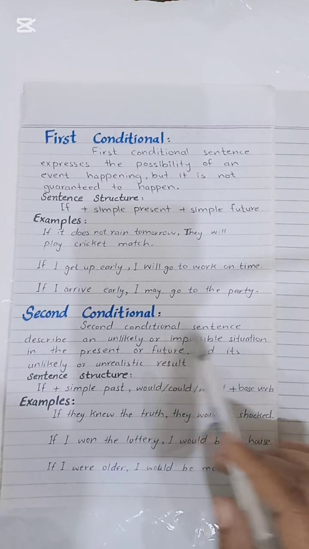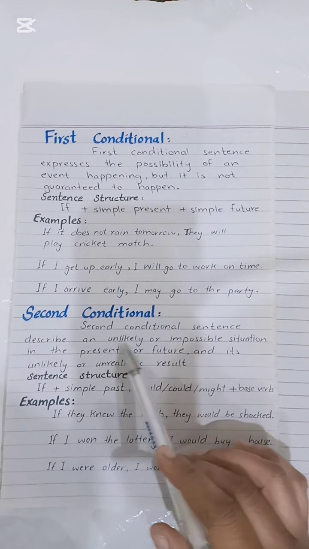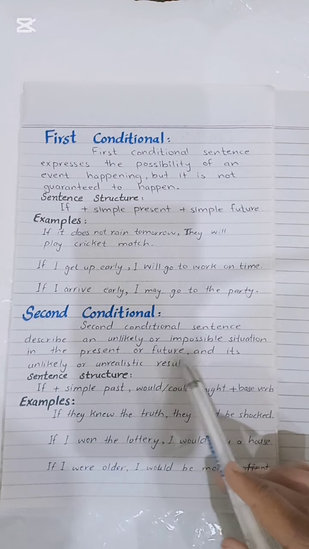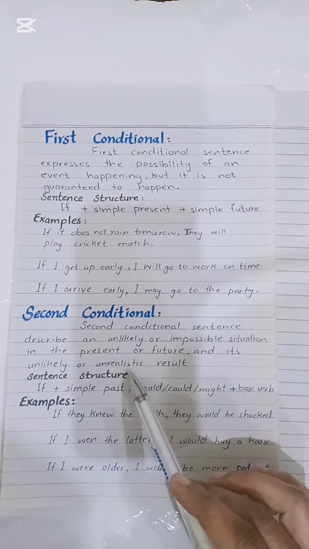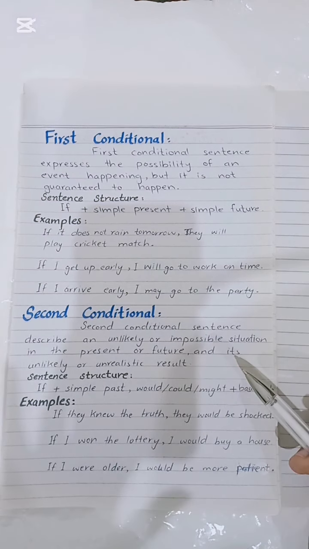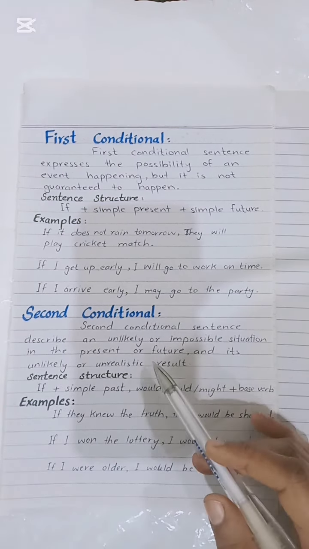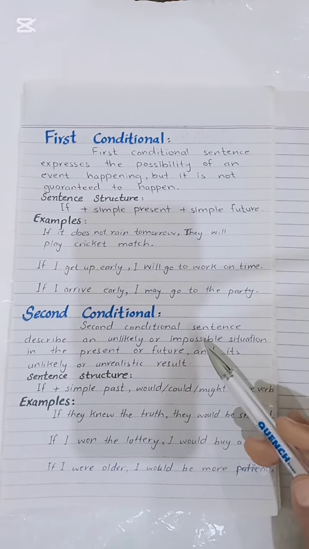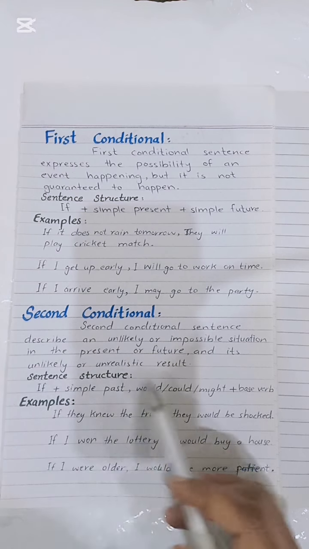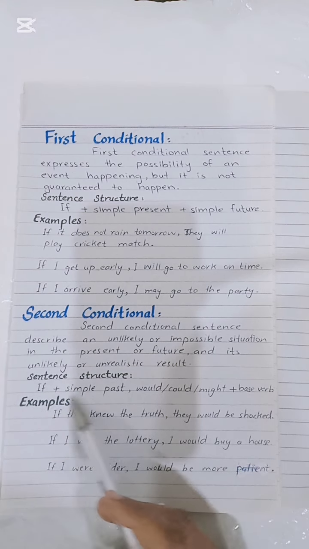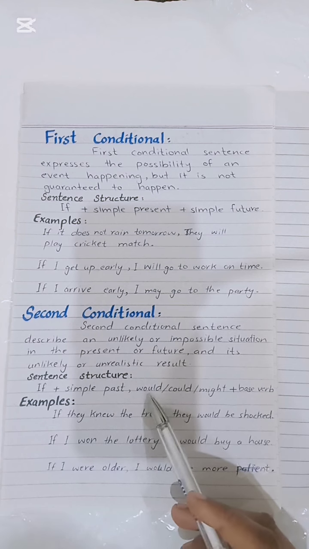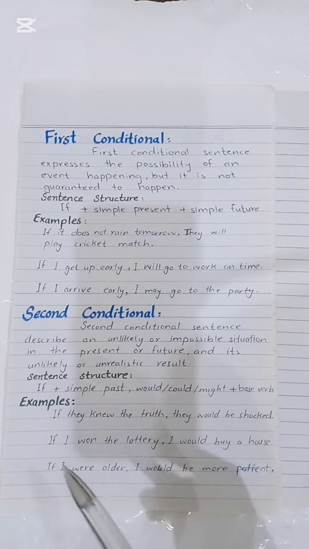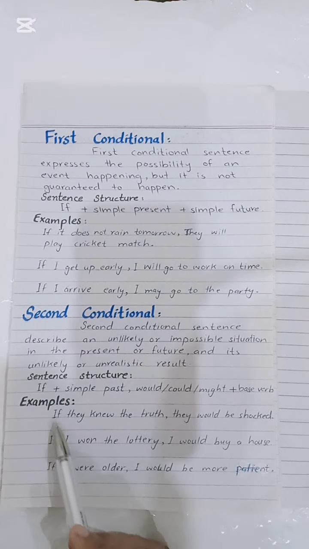Second conditional. A second conditional sentence describes an unlikely or impossible situation in the present or future and its unlikely or unrealistic result. These types of conditional sentences are used to imagine impossible situations in the present or future. Here is its sentence structure. Let's see. If, then simple past, use of would, could or might, and then the base verb. Here are its examples. Let's see them.